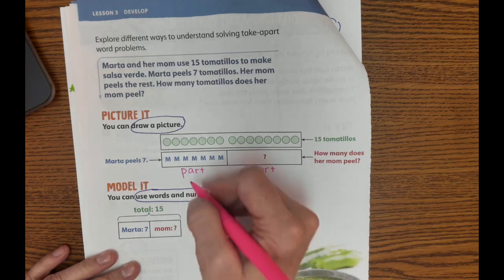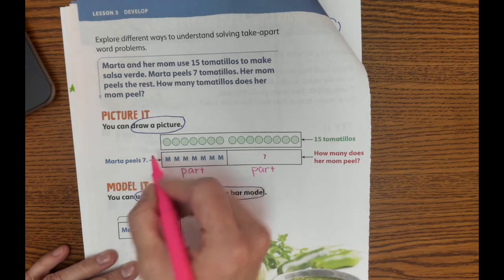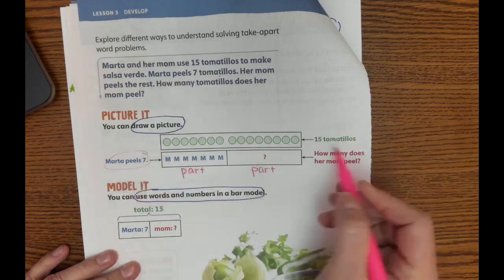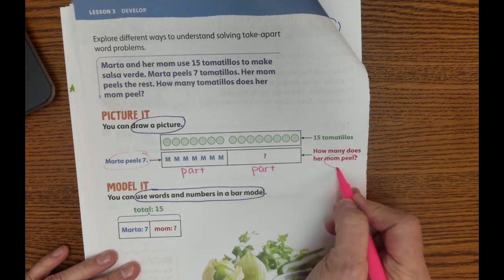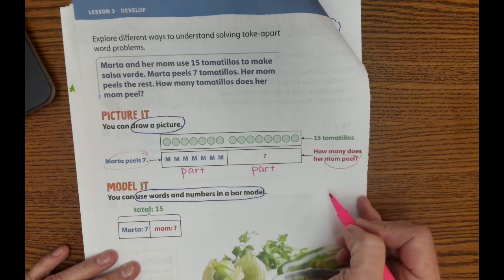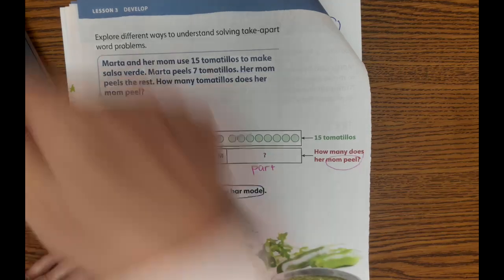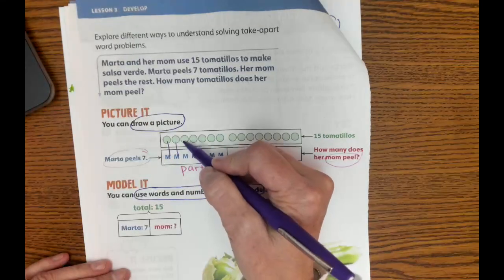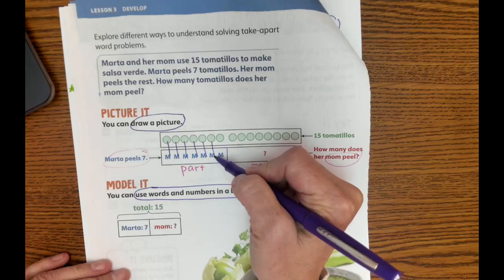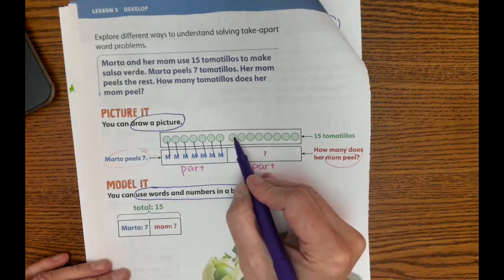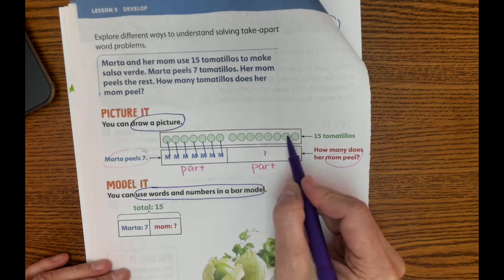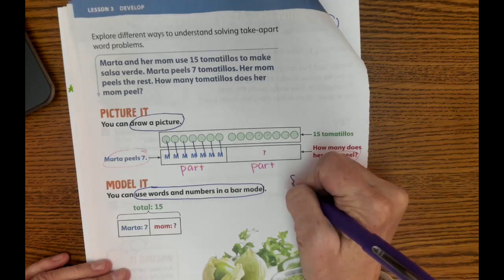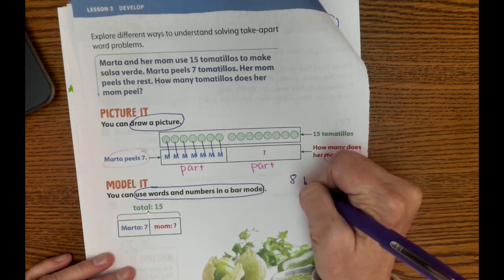So this would be Marta. Marta peels 7. This side would be her mom. How many her mom peels. And we don't know that part. So I told the kids today, match these up. These have got to match. And then whatever is left over is your answer. So it's 1, 2, 3, 4, 5, 6, 7, 8. 8 that her mom peels.